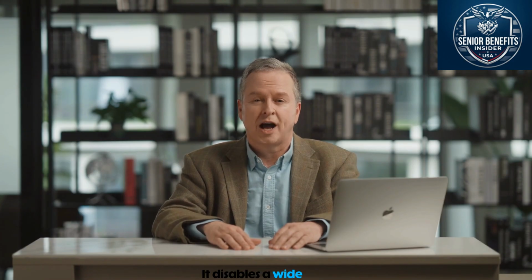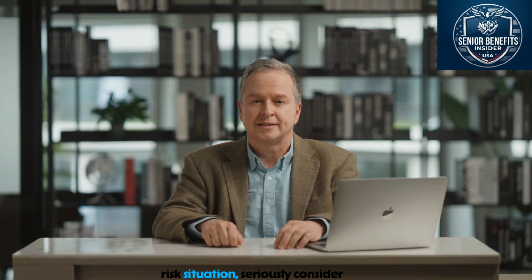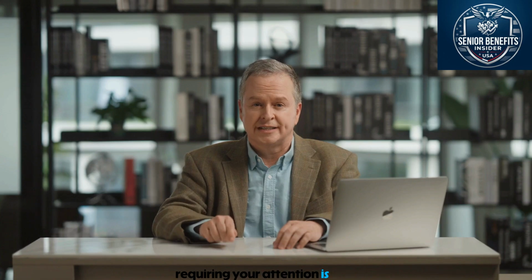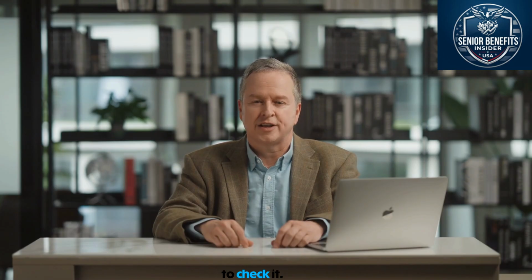It disables a wide range of features including all USB data transfer, not just after an hour but entirely, and it is specifically intended for individuals who face genuinely elevated risk. If you have real reasons to believe you are in a higher risk situation, seriously consider enabling Lockdown Mode. On Android, the setting requiring your attention is USB debugging, and it needs to be in a disabled state. Here is exactly how to check it.